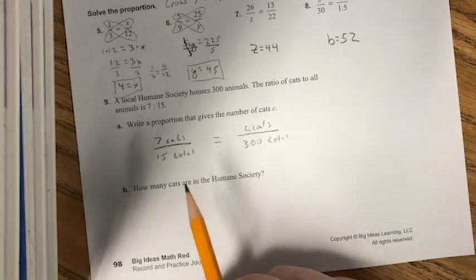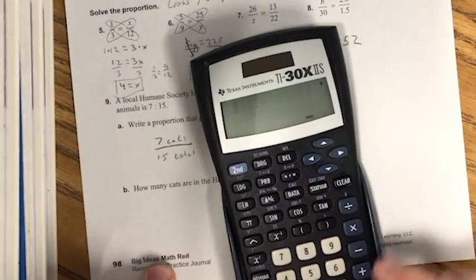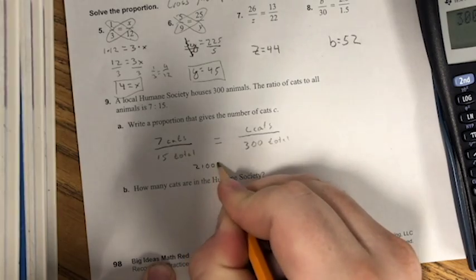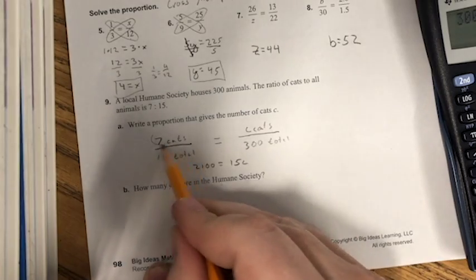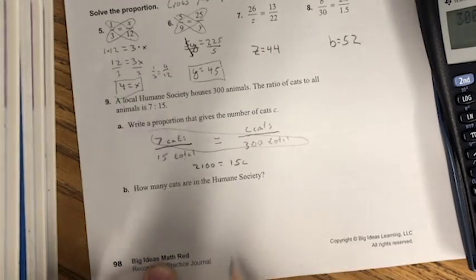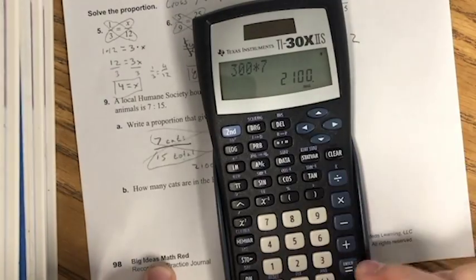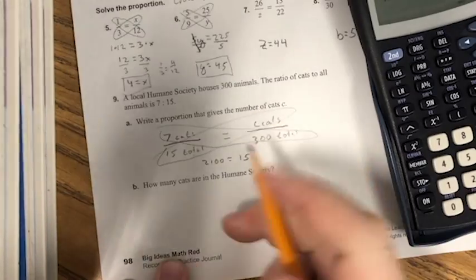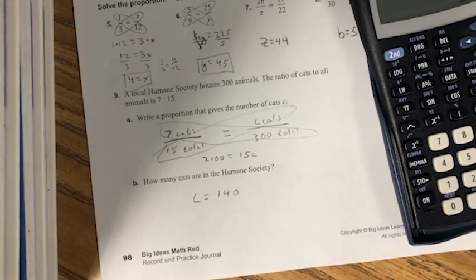Well, now that we've set it up, it's just a matter of cross multiplying and dividing. 7 times 300, let's find out what that is. I get 2100 is equal to 15 times C, which gives me 15C. And we can do the butterfly just to remind ourselves. 7 times 300 is 2100. 15 times C is 15C. So I'm going to divide 2100 by 15, and I get 140. So C is equal to 140, meaning that there are 140 cats at that humane society.